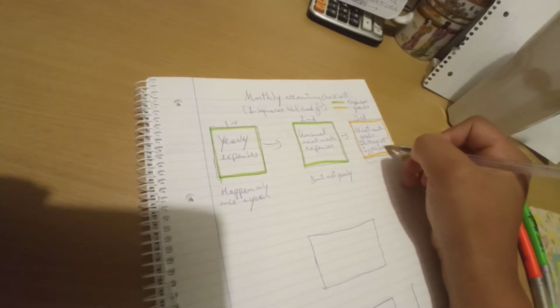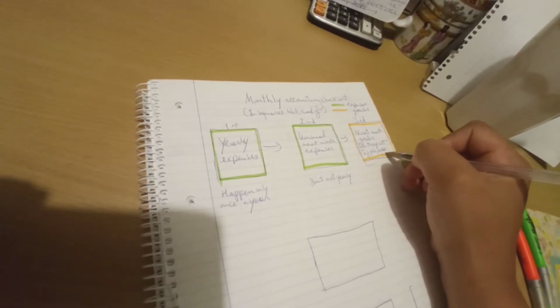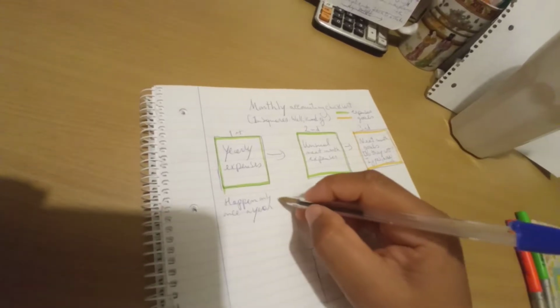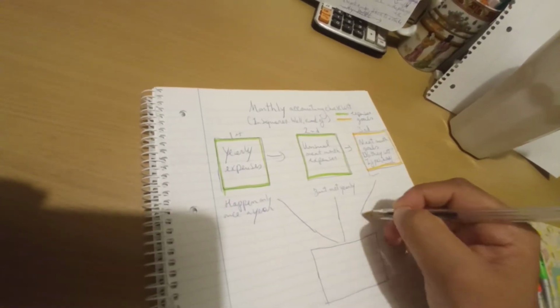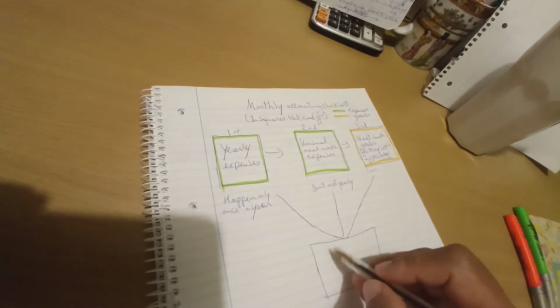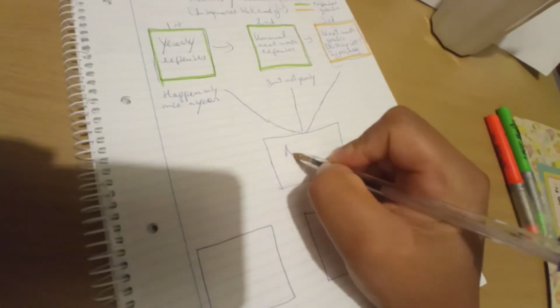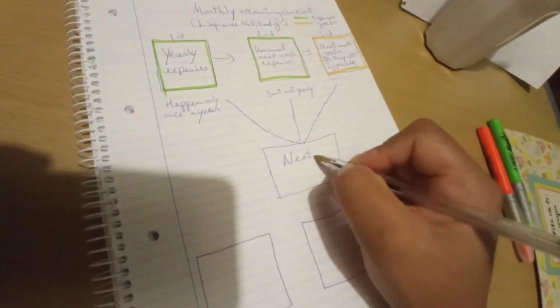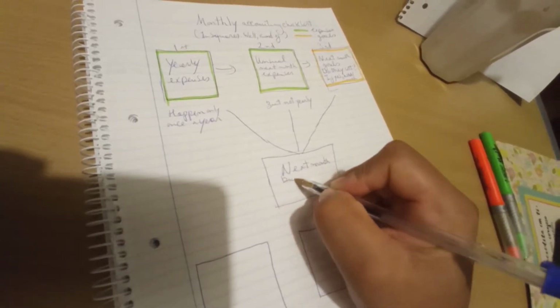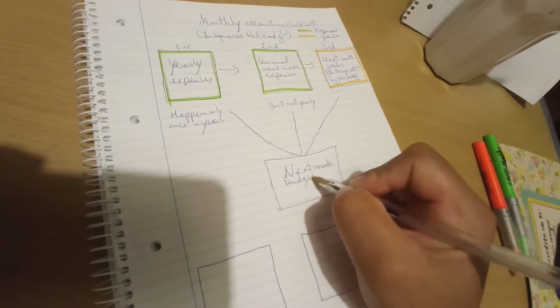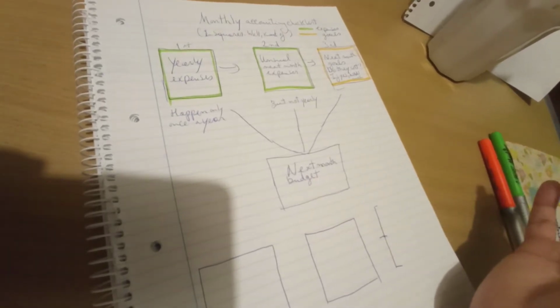And I include that in the accounts I need to do to make the end goal, which is next month's budget.